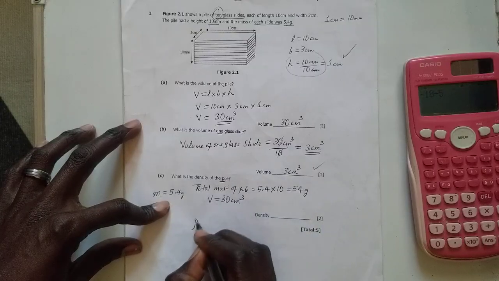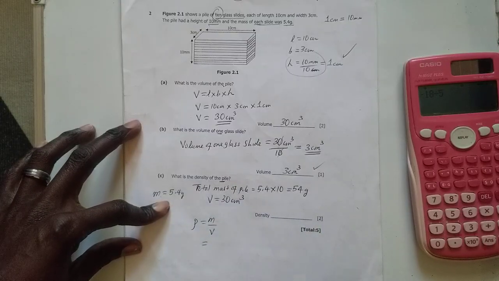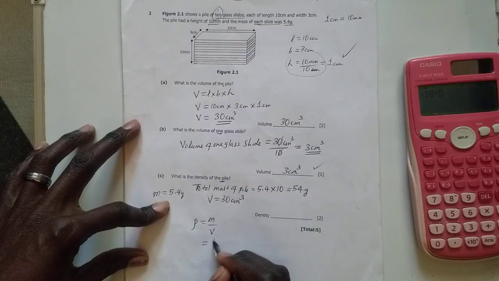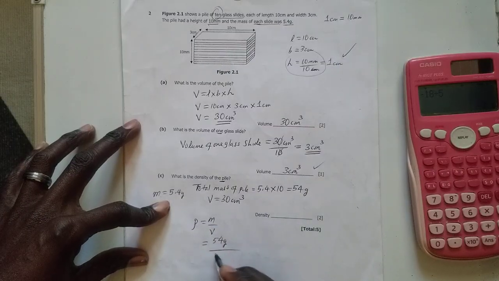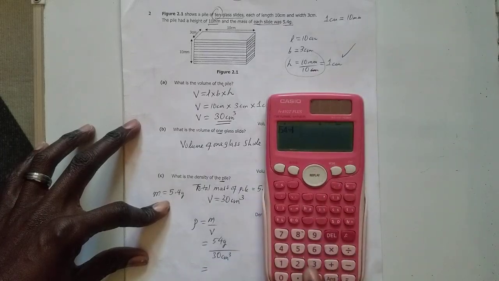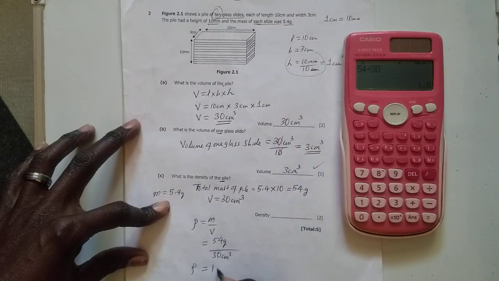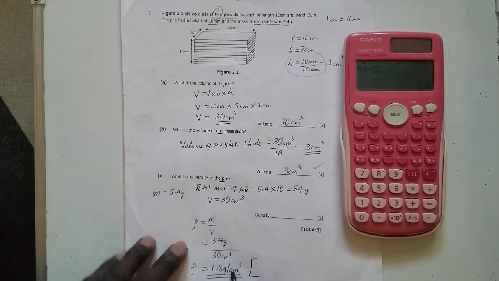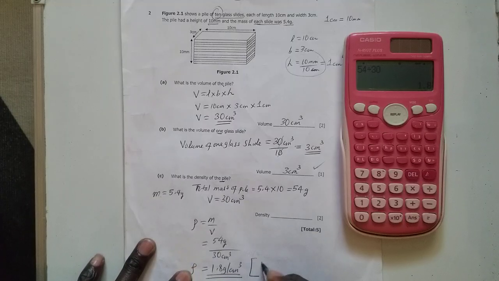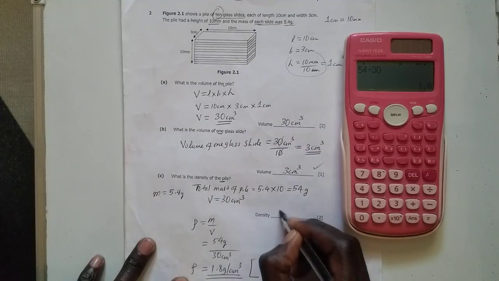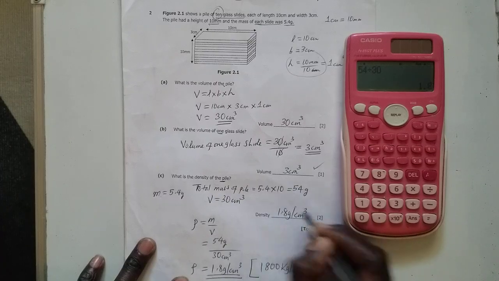So density is equal to mass divided by volume. The mass is 54 grams divided by the volume, which is 30 cubic centimeters. We calculate 54 divided by 30, and that gives us 1.8. So our rho P will be 1.8 grams per cubic centimeter. If you wanted to give it in kg per cubic meter, just multiply this by 1000, which is going to be 1800 kg per cubic meter.